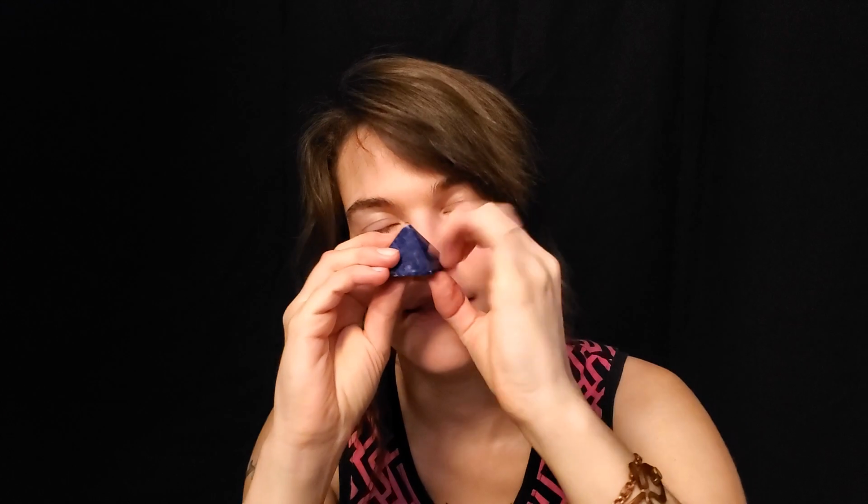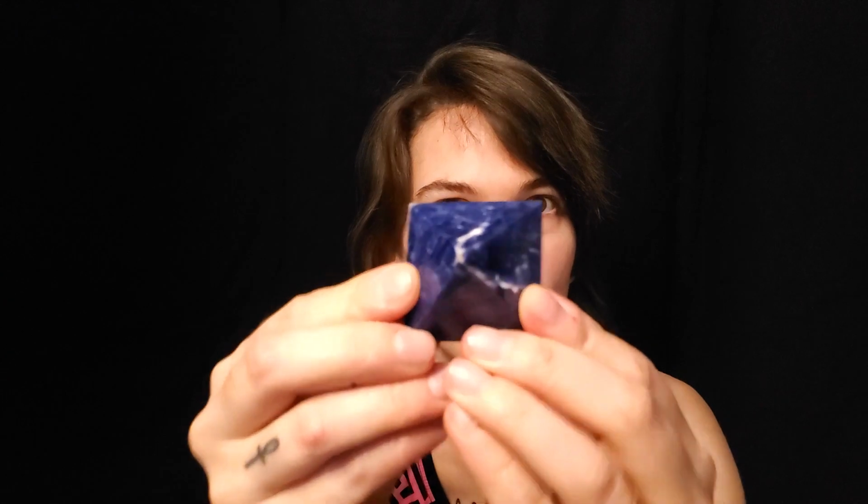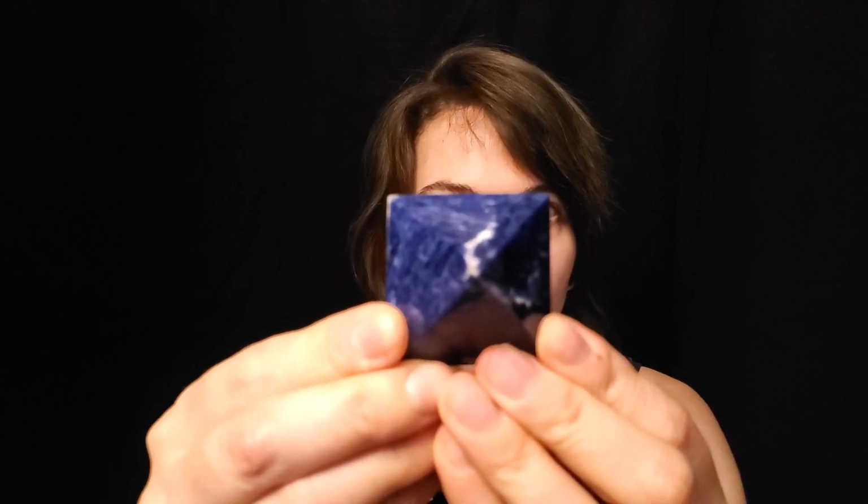So the first stone that I want to talk about today is sodalite, and the white veins in it are formed from calcite.